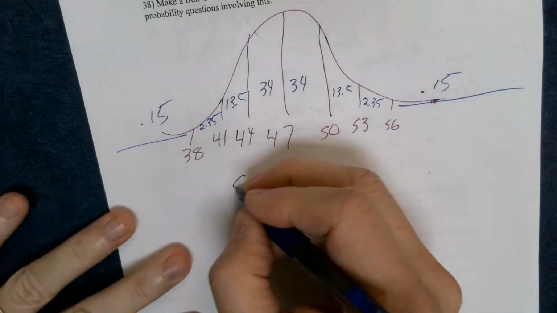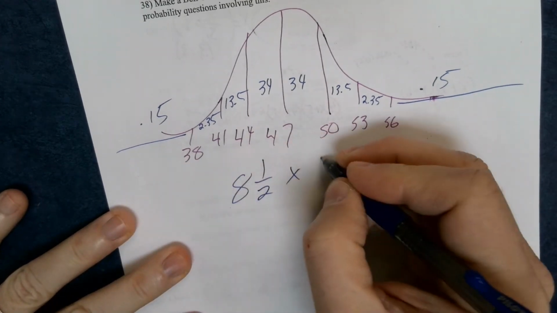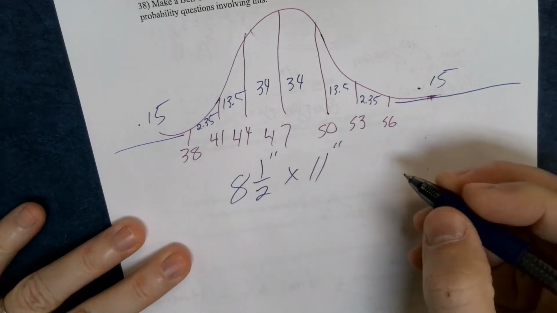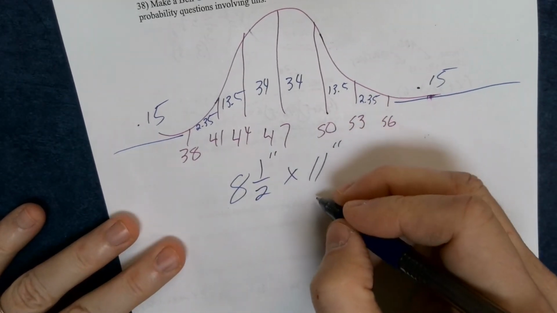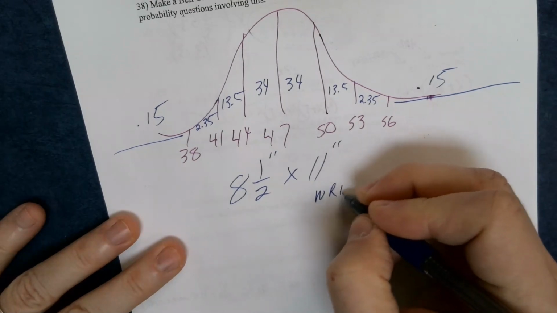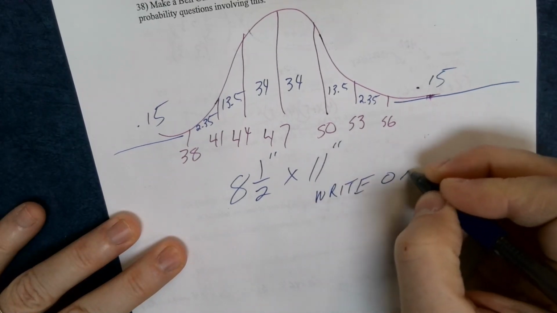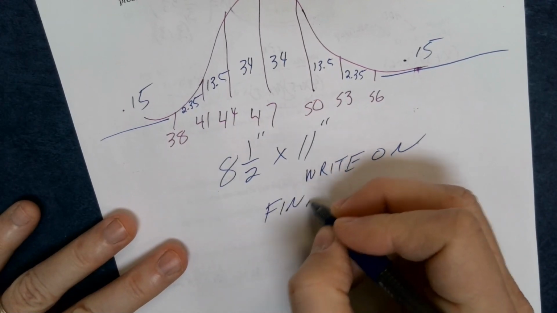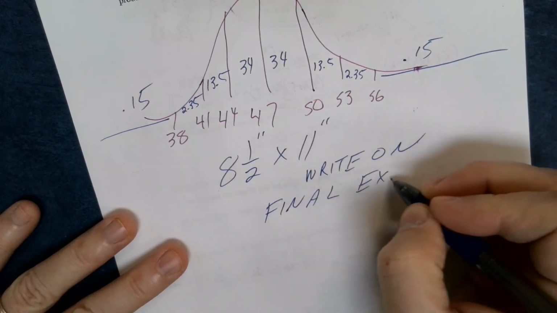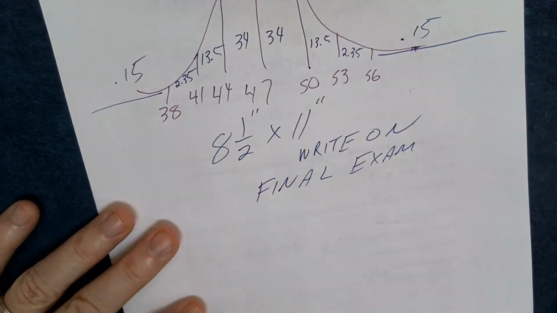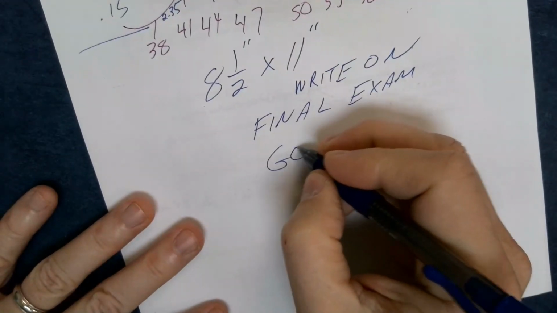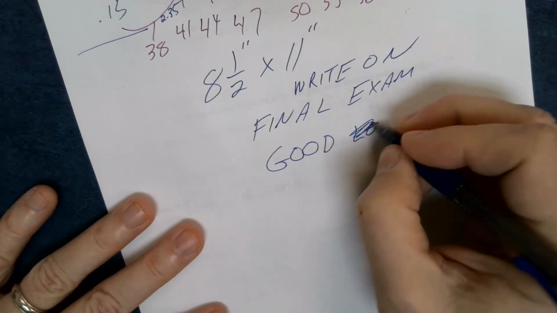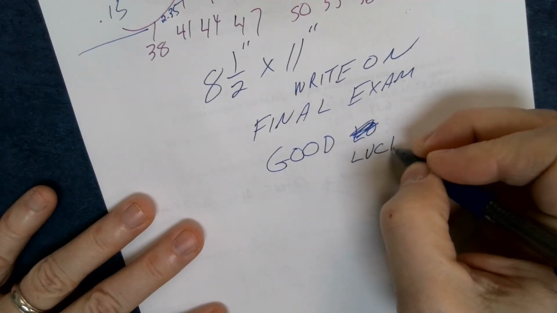Remember, you get an 8.5 by 11 inches sheet of paper for anything that you want to write on. Formulas, notes, anything to use for this final exam. Good luck.